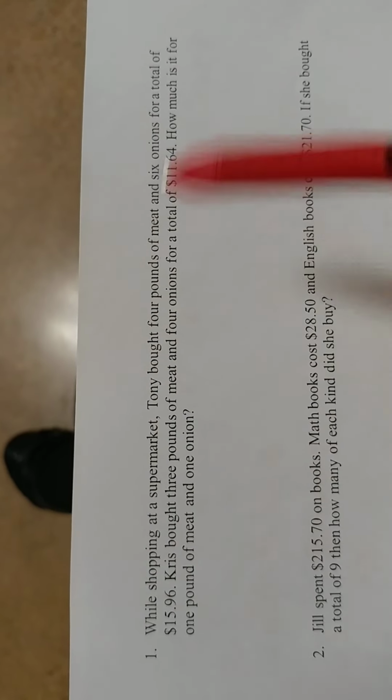The exact same thing on the second problem. We have 1164 as our total, but what gets us to 1164? Chris's 3 pounds of meat, 3M, plus 4 onions, 4N. That's the equation. You are not solving these yet. Right now, all you're doing is creating your systems of equations. We did this prior to break, but we need to focus on it again.